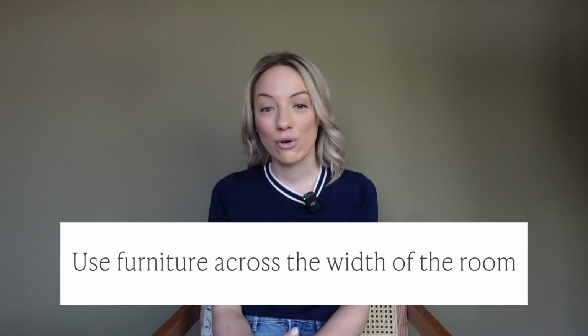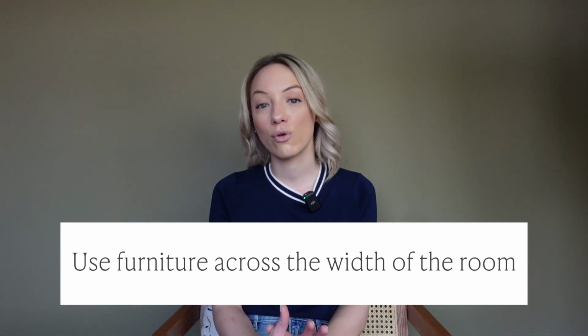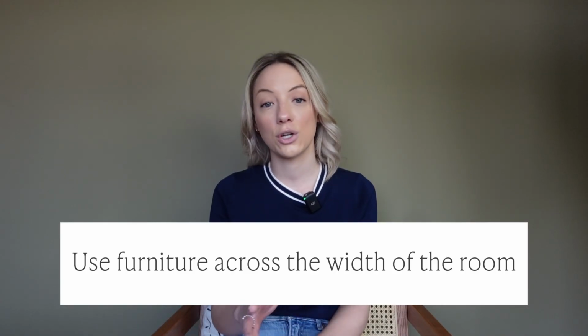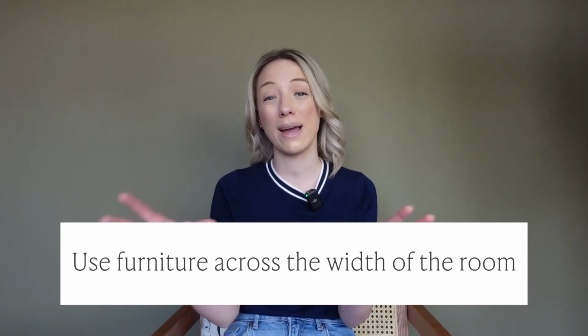In a rectangular living room, it's important to use the width of the room and put furniture across the width of the room. You don't want all your sofas and furniture lined up against the walls. You're left with a space in the middle and it looks a bit like a doctor's waiting room. Because you may think, I have a narrow living room, I can't have anything in the middle, it all needs to be pushed against the walls. But this is a mistake, and you really want to make it feel cozy and trick the eye and make it feel bigger.